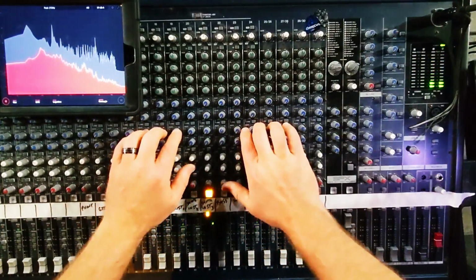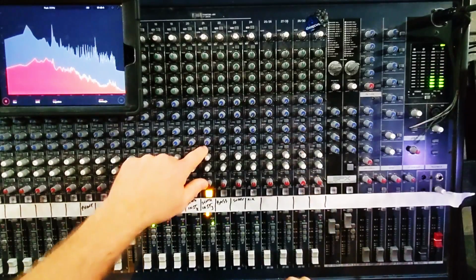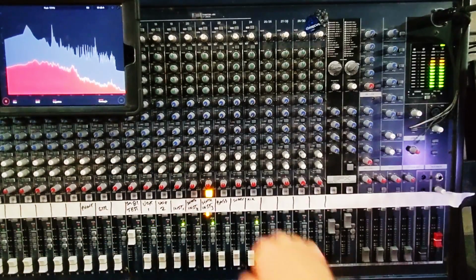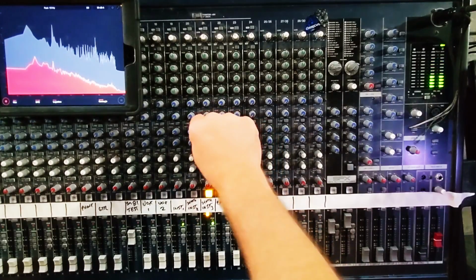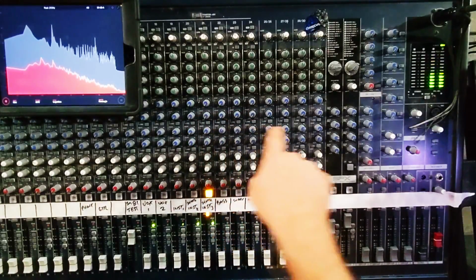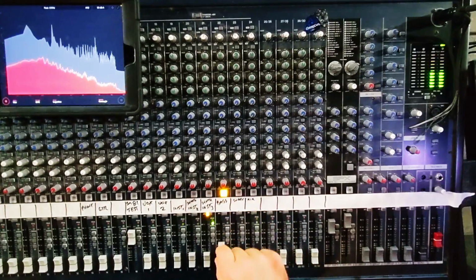So aux 3 I have set up as not pre, and the reason is that that's going to a subwoofer that is driving, we have drama students coming in, it's driving a separate channel. So I'm going to actually bring up the bass.